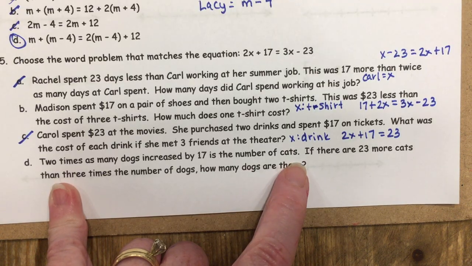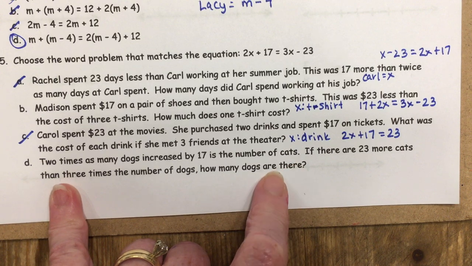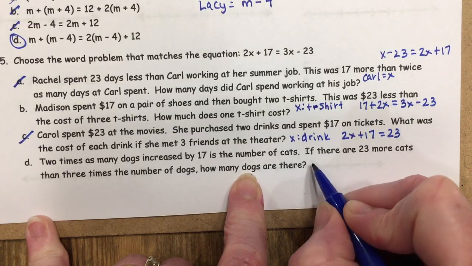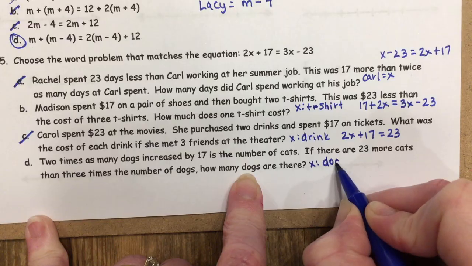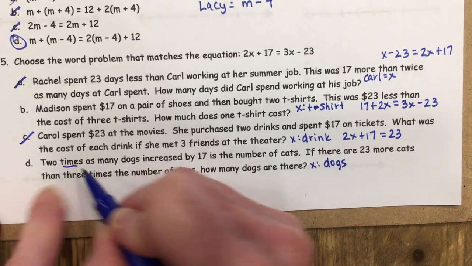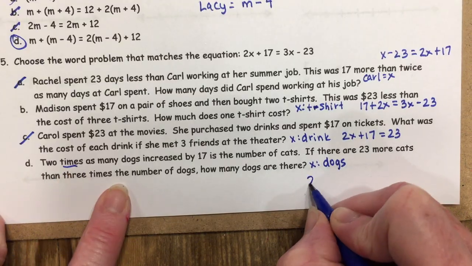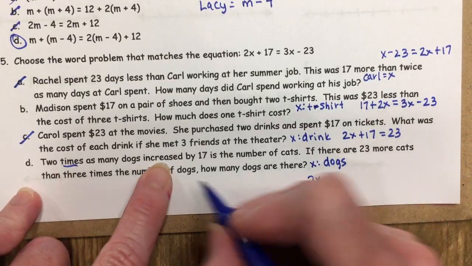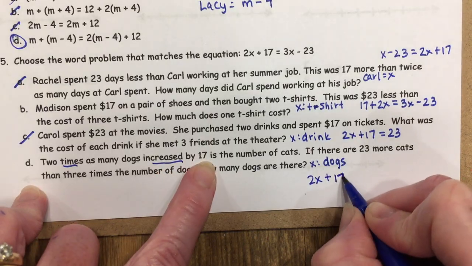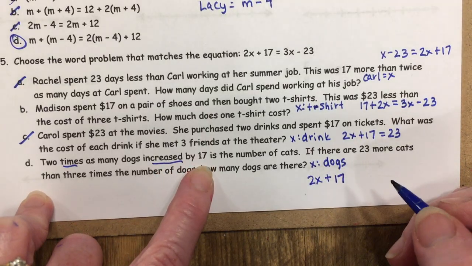And D says 2 times as many dogs increased by 17 is the number of cats. If there are 23 more cats and 3 times the number of dogs, how many dogs are there? So usually what they're asking for is the clue as to what your variable is. I'm going to let X be the dogs since that's what I want to find. 2 times as many dogs. So again, you have some keywords. 2 times the dogs, so 2 times X. Increased, okay, that's another keyword. Adding, increased by 17 is how many cats there are, okay?